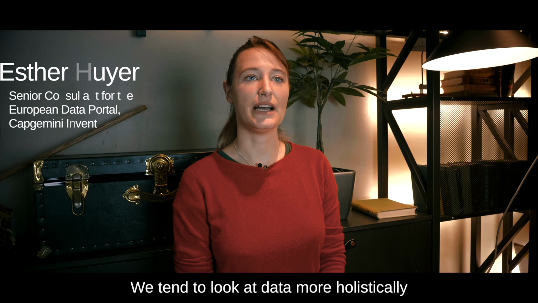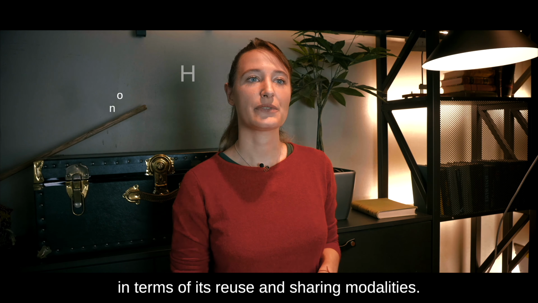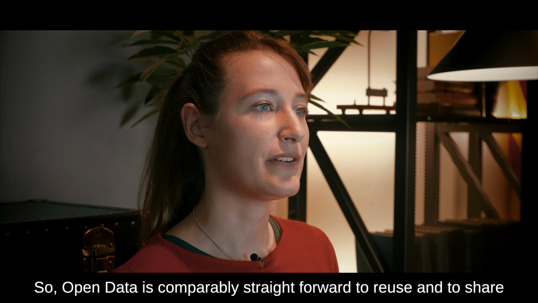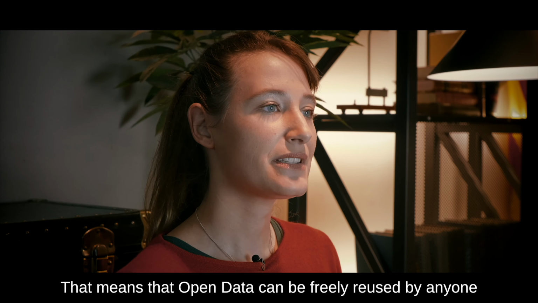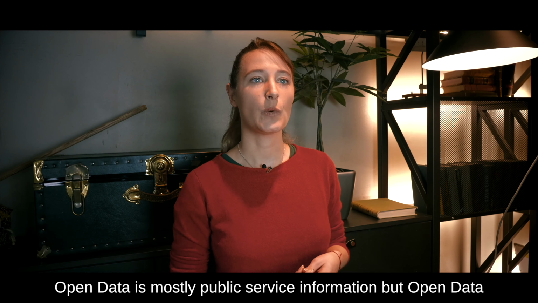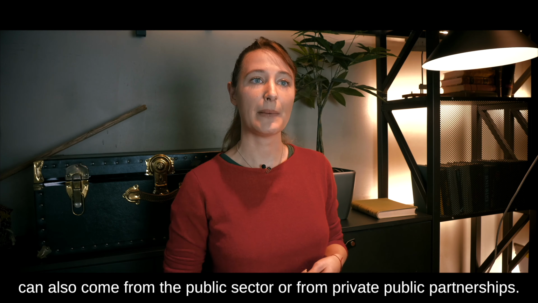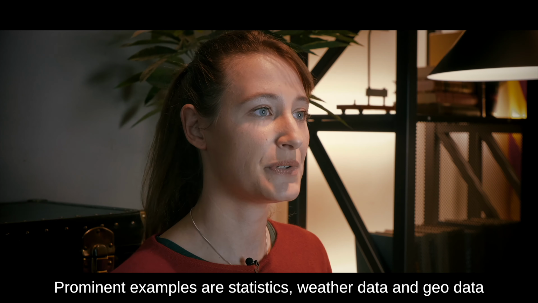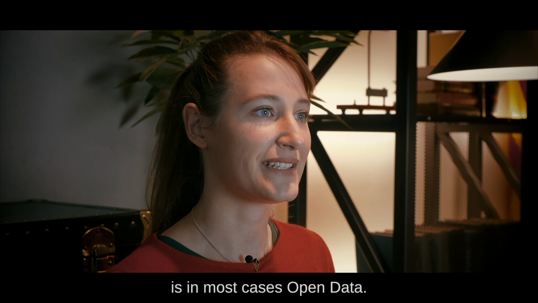We tend to look at data more holistically, but sometimes it makes sense to categorize data in terms of its reuse and sharing modalities. So open data is comparably straightforward to reuse and to share because it's made available under the open license. That means that open data can be freely reused by anyone for commercial or non-commercial purposes. Open data is mostly public service information, but open data can also come from the public sector or from private-public partnerships. Prominent examples are statistics, weather data and geodata, but also language data, which is becoming more and more important, is in most cases open data.